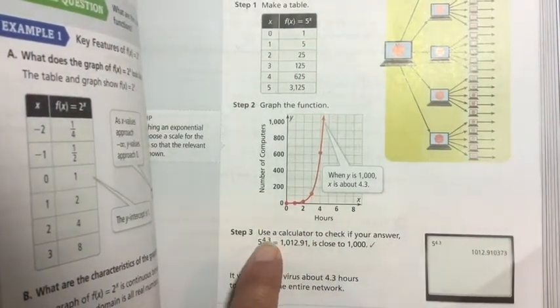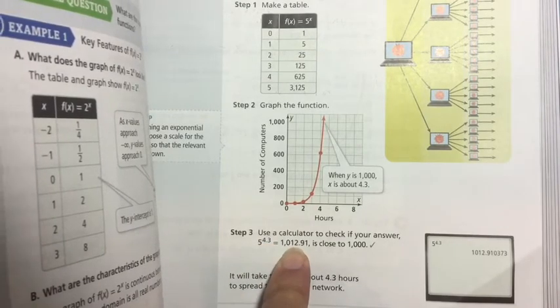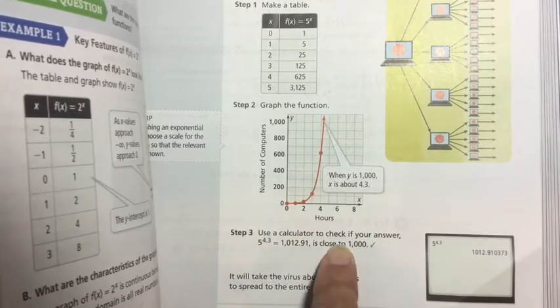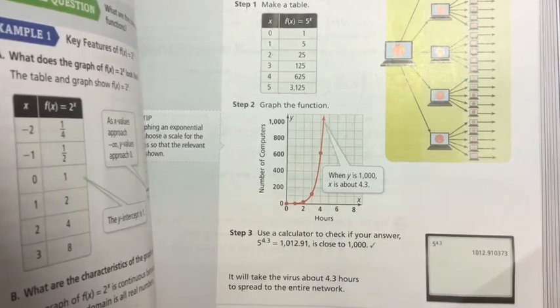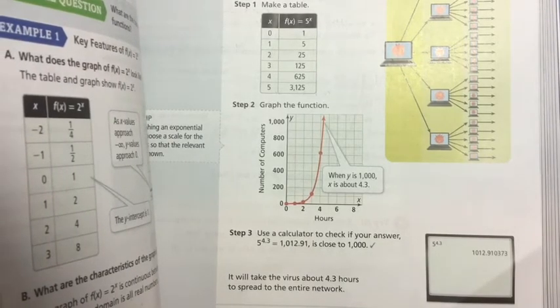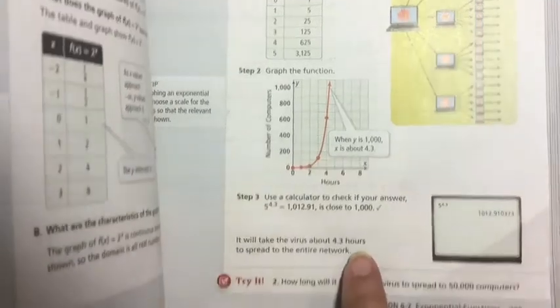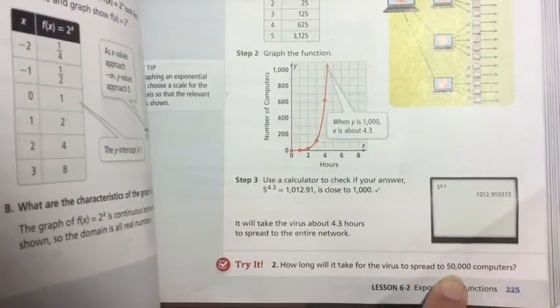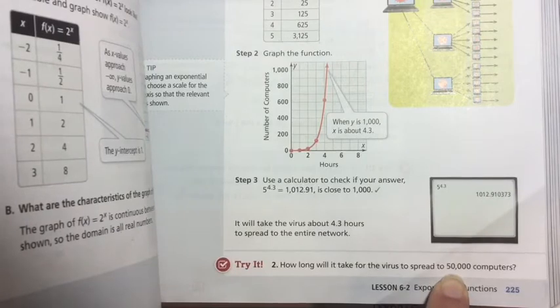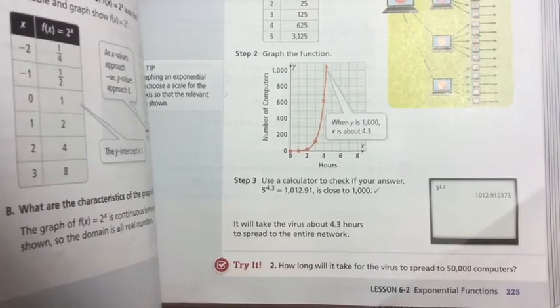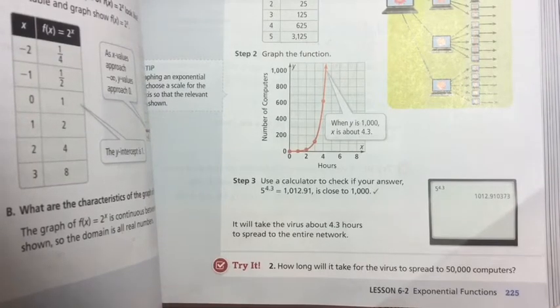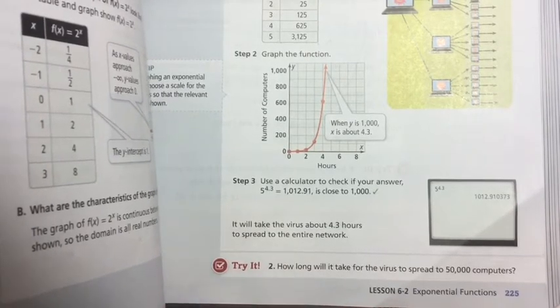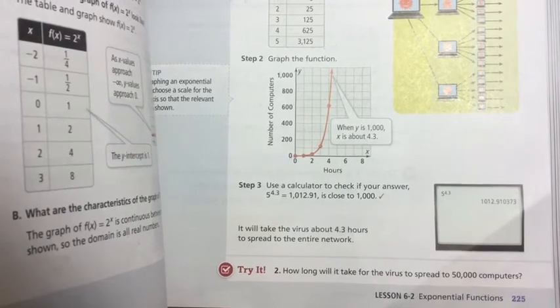And then they put this in the calculator and got 1012.91. Therefore, they used that as the answer. So they're saying it's going to take about 4.3 hours to spread to the network. Let's see if you can take a minute and use your calculator to figure out how long it's going to take 50,000 computers to get the virus. Why don't you pause the video while you mess around with that and see if you can get the answer.